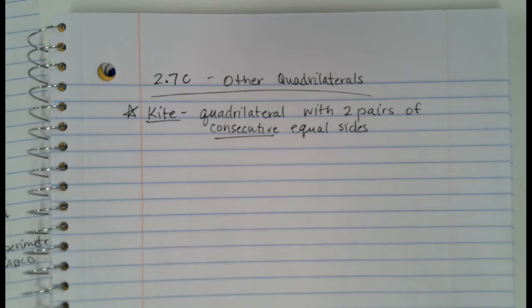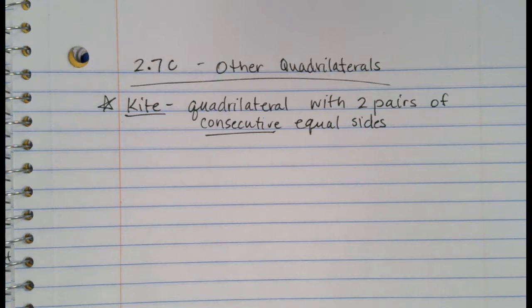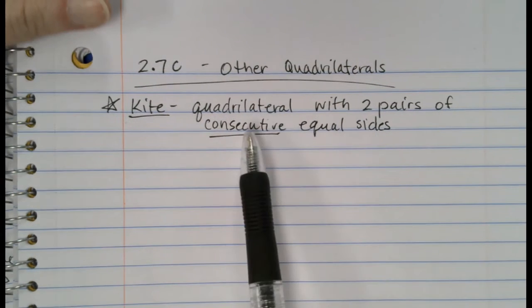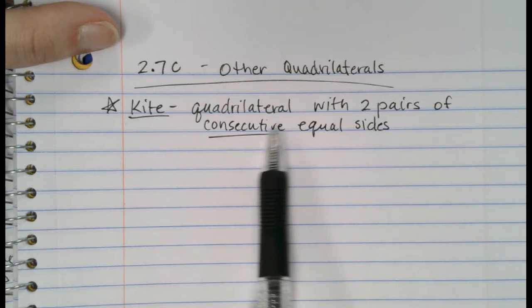Now there's that word consecutive again. What does consecutive mean? Like my example the other day was that the softball team has won the state championship for 4 consecutive years. Repeating. Back to back. Next to each other. So in this case, a kite is a quadrilateral that has 2 pairs of sides that are next to each other. That's what that means. Next to each other, and they are equal.